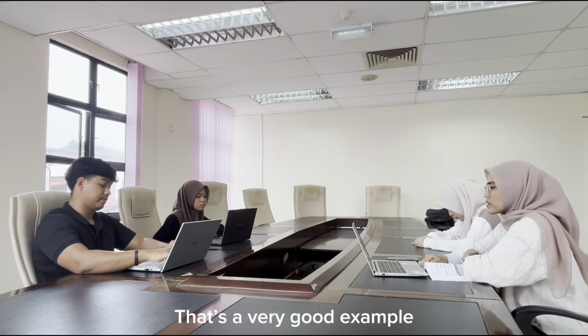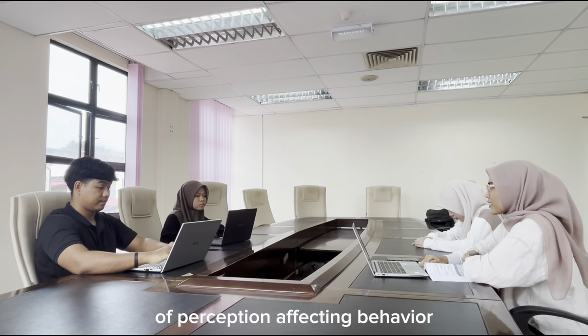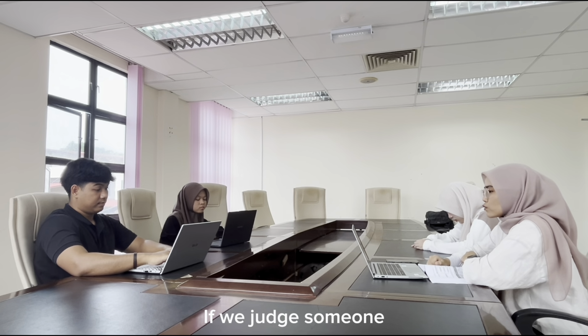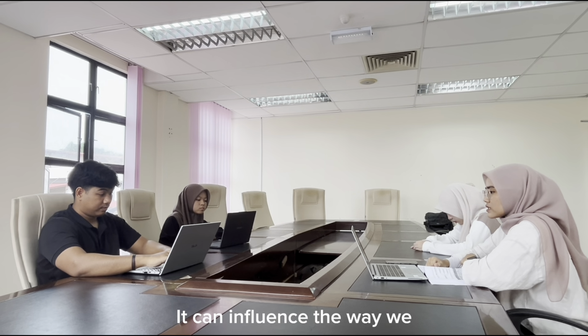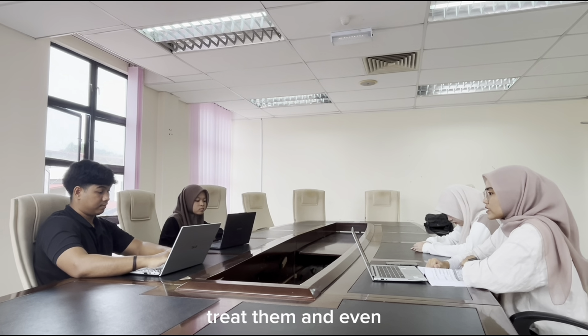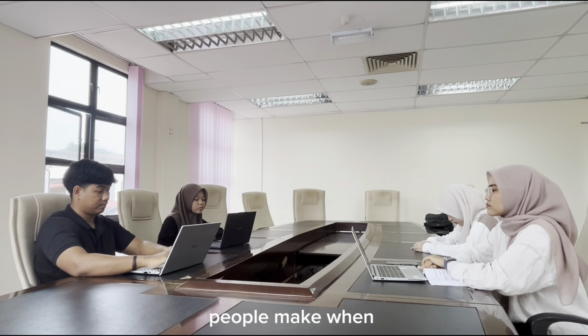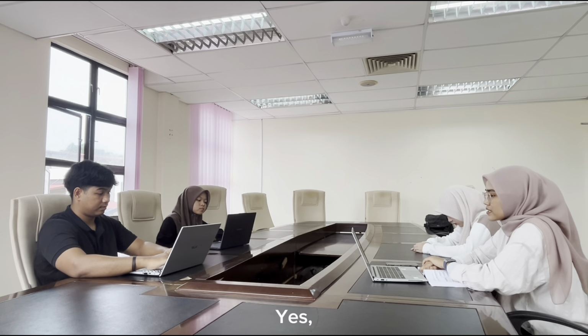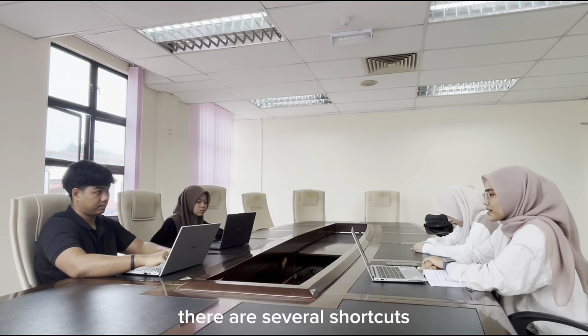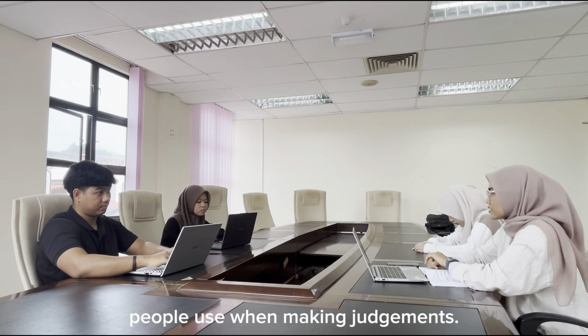That's a very good example of perception affecting behavior. If we judge someone too quickly, it can influence the way we treat them and even affect their mood. Are there common mistakes people make when judging others? Yes, there are several shortcuts people use when making judgments.